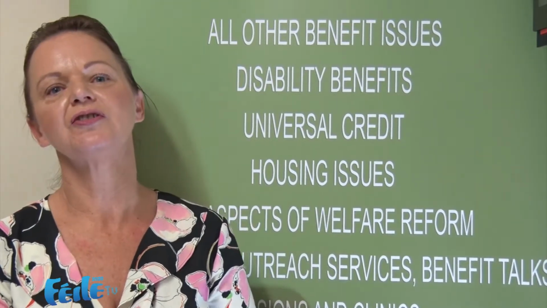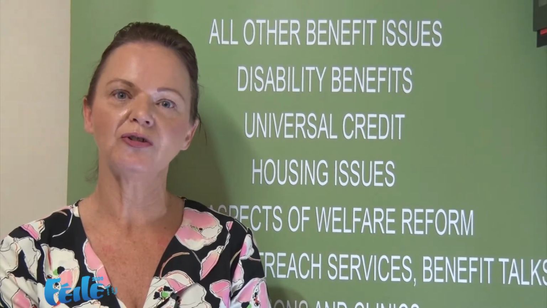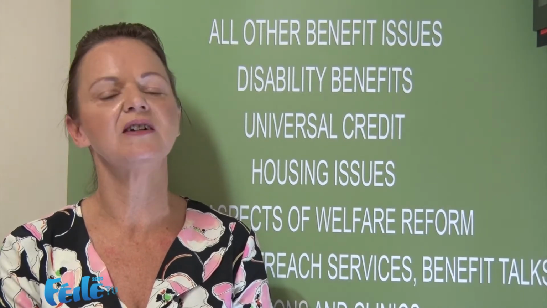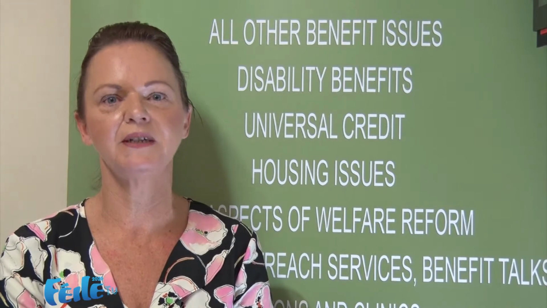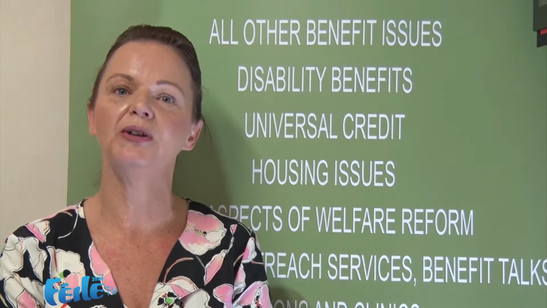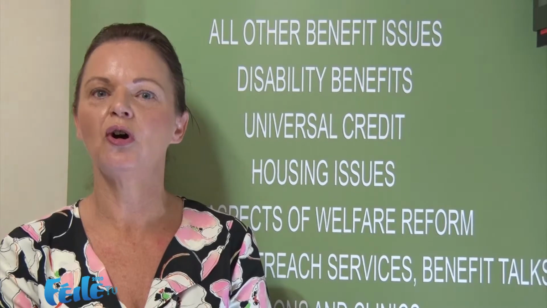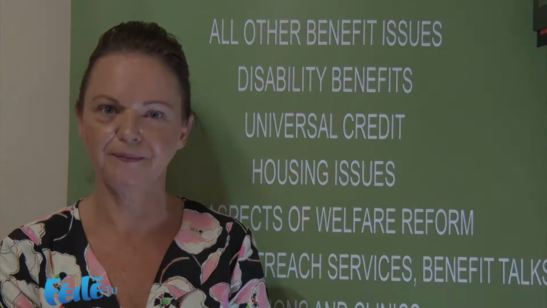Secondly, there's a matter of non-dependent deductions. This applies if you have another adult living in your household who is not dependent on you and not in receipt of a disability benefit such as PIP, DLA or retention allowance. There will be a non-dependent deduction each month of £75.15. This will be taken from your housing cost payment of Universal Credit.